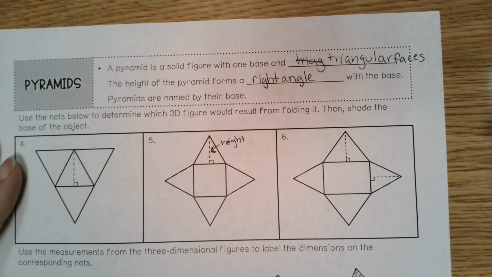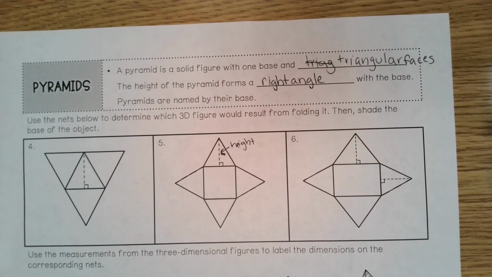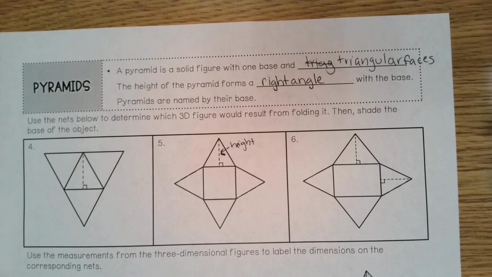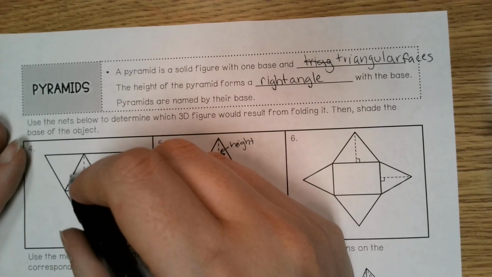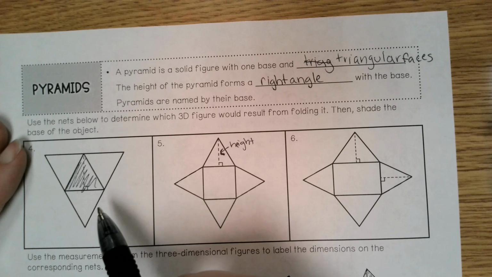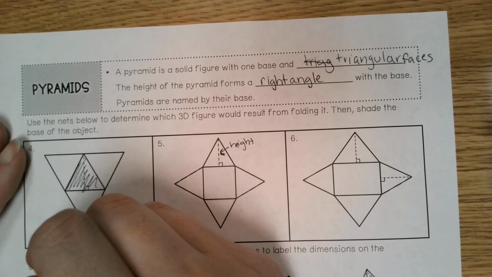Okay, so here, we're going to use the nets below to determine which 3D figures result from folding them, and then shade the base of the object. We're going to start by shading the base. The base is usually what looks different. What you see here, they're all the same, so we're going to call that a triangular pyramid.